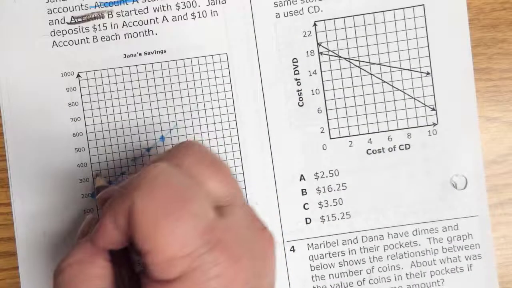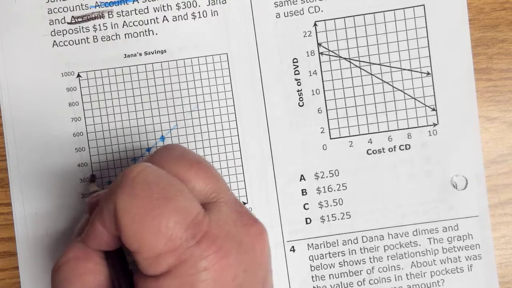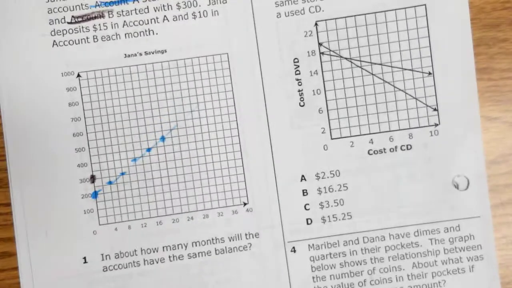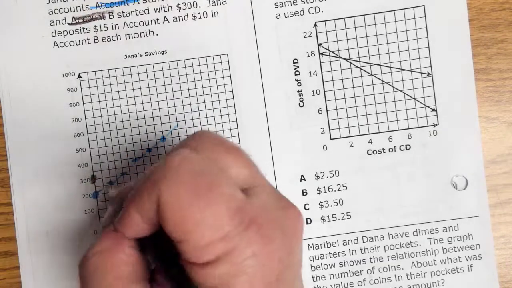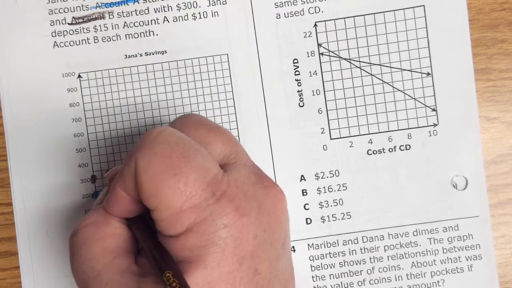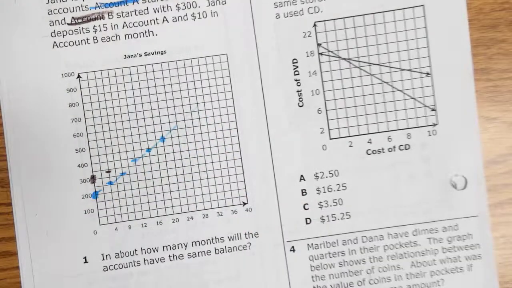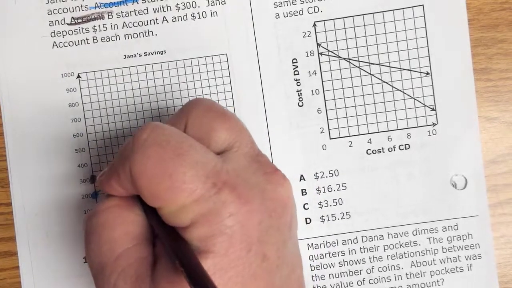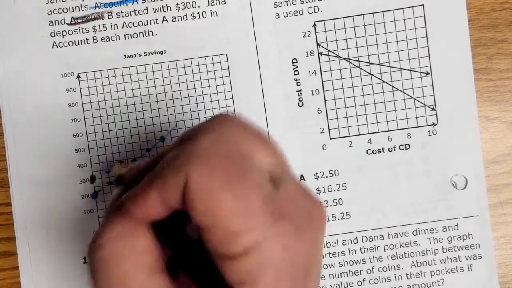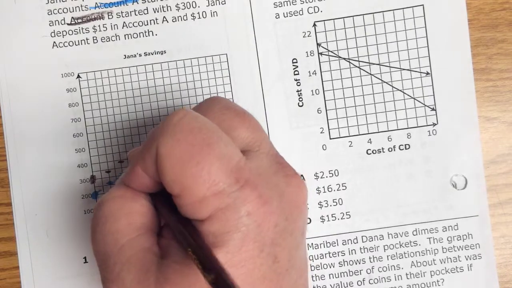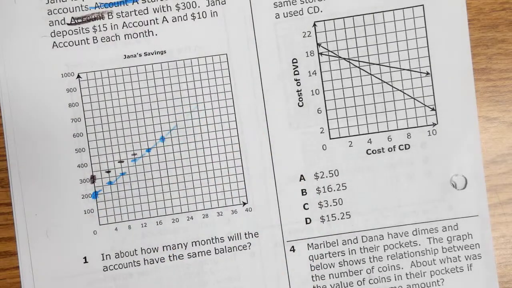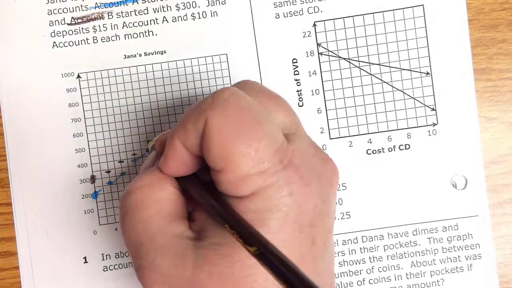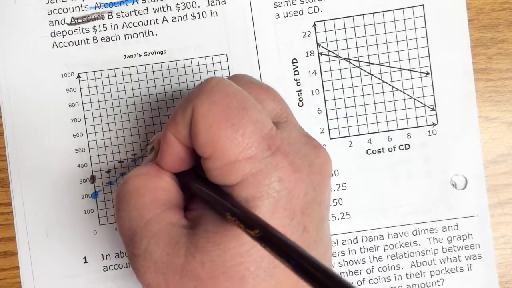Okay. Now I've got another line that started with $300, but only gets $10 every month. So at 4 months, it's $340. At 8 months, it's $380. At 12 months, it's $420. At 16, it's what? $460.